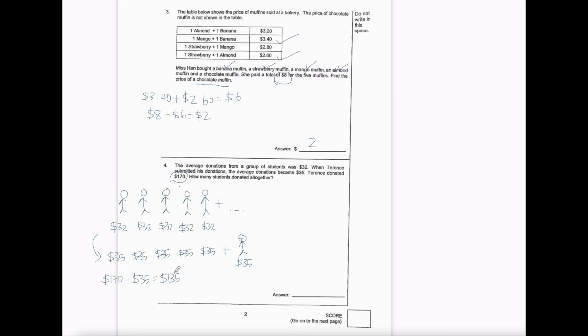That means the amount that was distributed to the rest of the students can be more than 5, can be less than 5. It's $135. Okay, do you get it? So how much increase was there? The increase in average is $3 per student. Okay, so $3 extra per student. So $135 was distributed to the rest of students, and each student had $3.